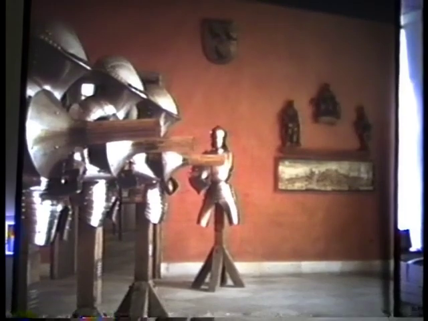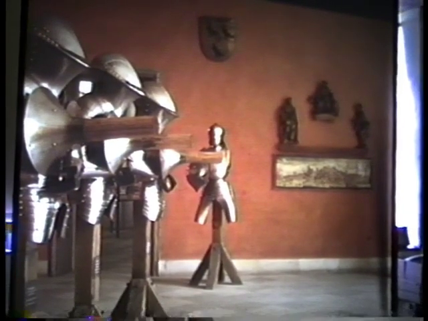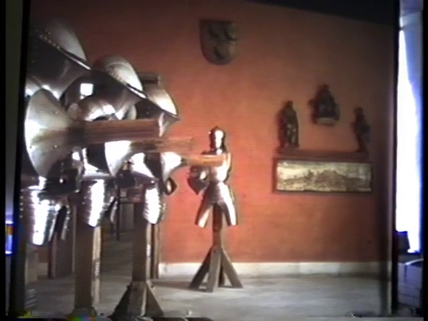Another part of the scene showing the embattlements. Slide, please. The same armor that was used in battle was carried over later on in periods of peace into the jousts, which were mock battles. Slide, please.